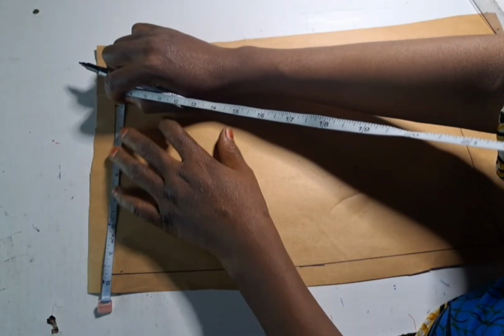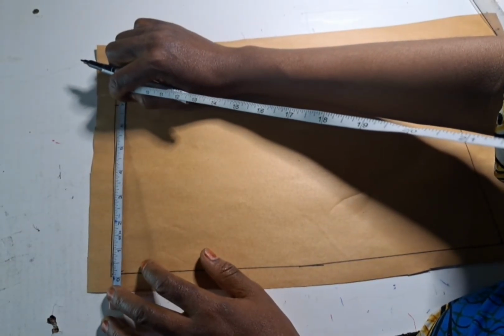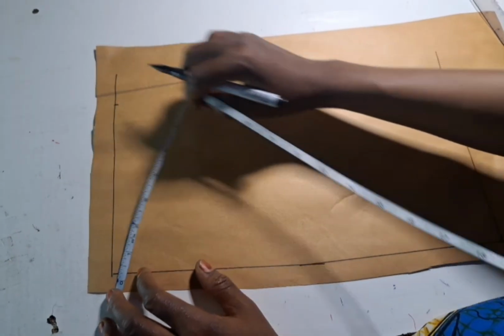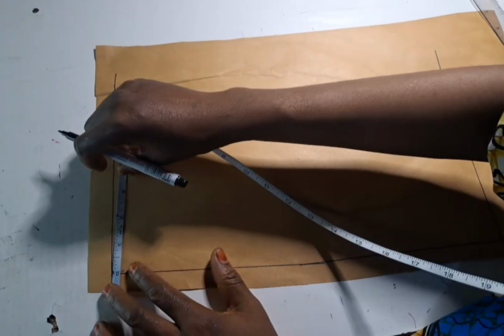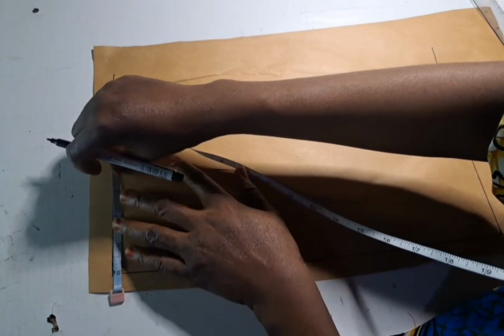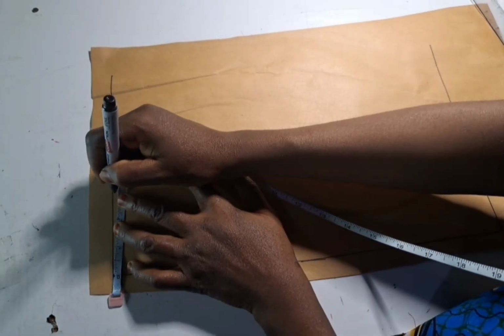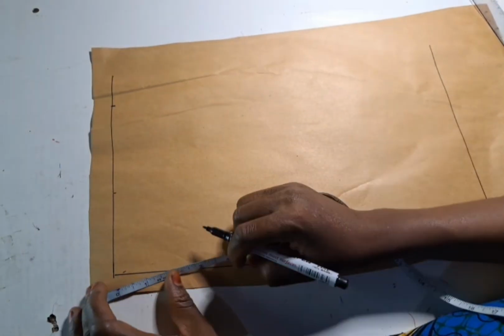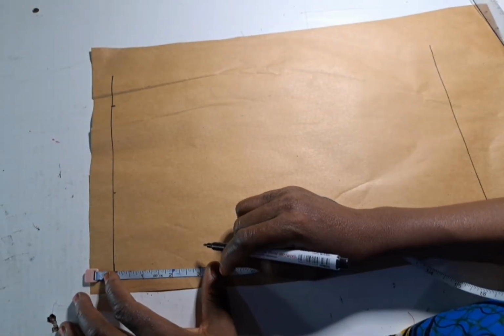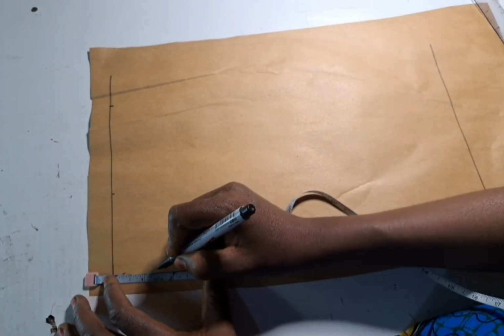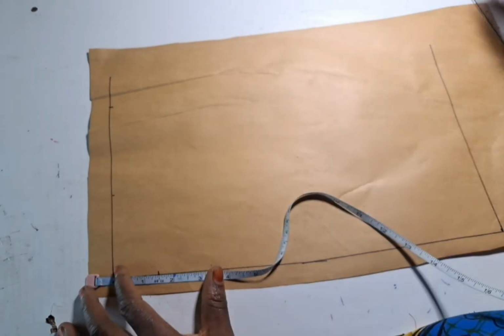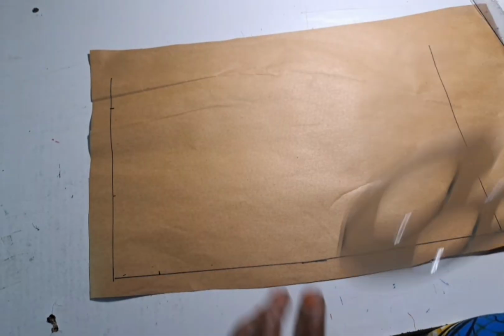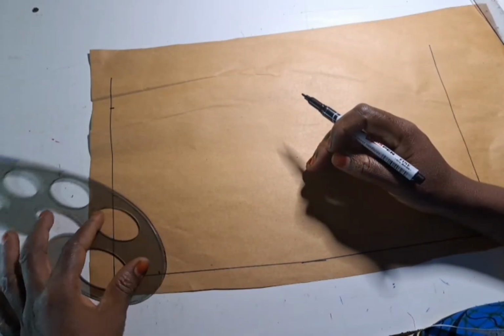The same thing at the front is the same thing that will happen at the back. Now, the width of the neckline for the front is 3 inches. So I'll mark 3 inches for the width of the neckline. Now the depth, I'm using 1.5 for the back. So I'll mark my 1.5 and bring my curve ruler to curve the neck out.